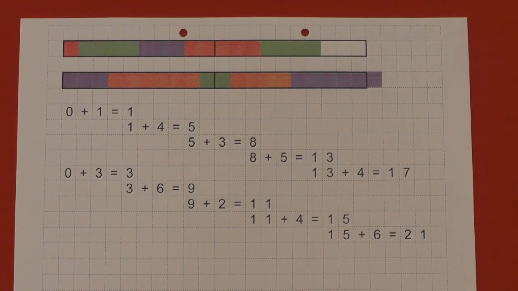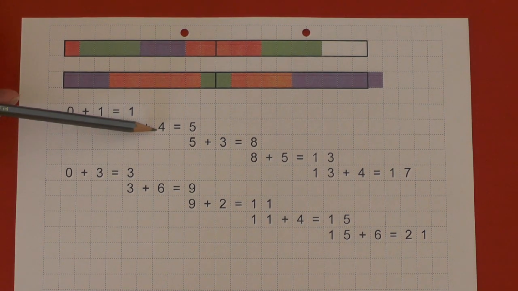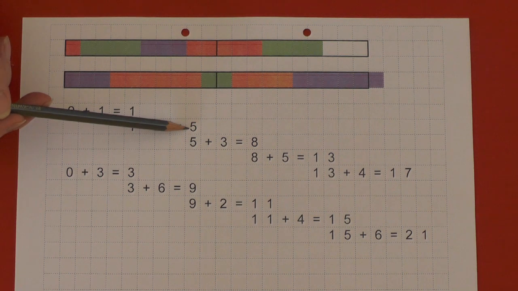The reason for writing diagonally like this at the beginning is to emphasize that the finishing point for one edition is the starting point for the next edition. I had 1, so I started with 1. I threw 4, so I have 5.